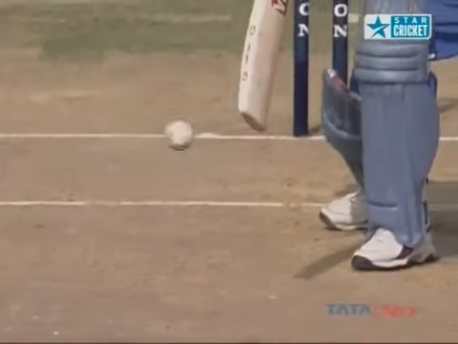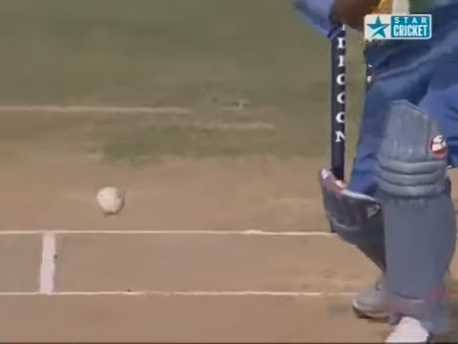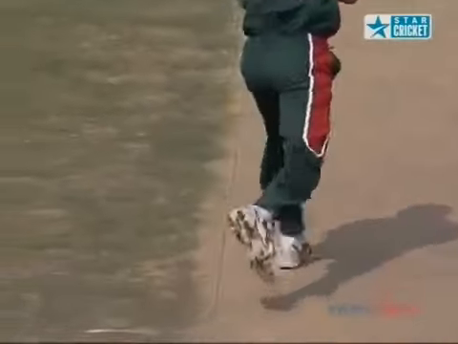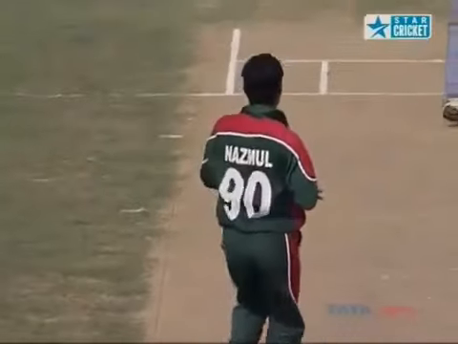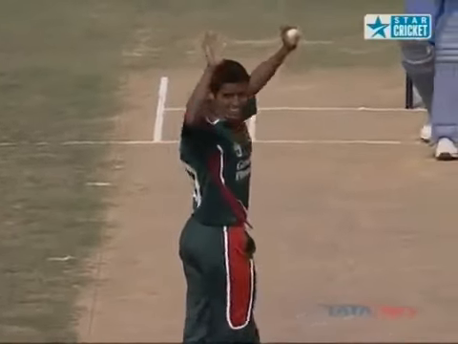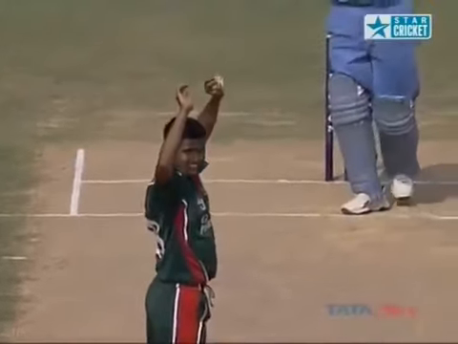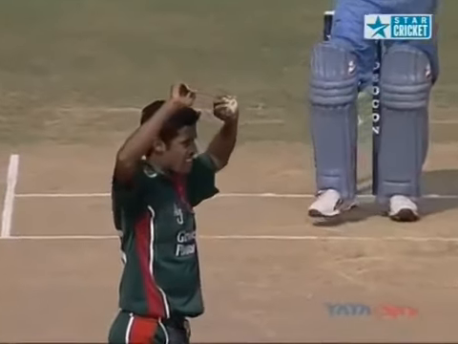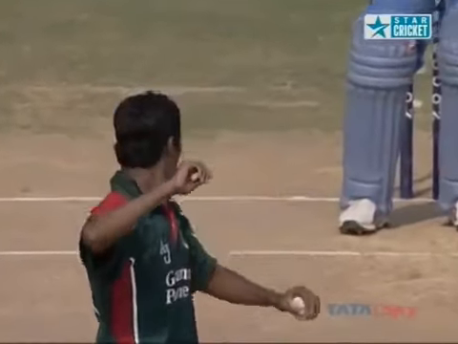Well, it looks pretty apparent from this one, and this will tell you that it's a good idea to have gone into the third umpire. But it took a very, very long time for the umpire at the bowler's end to actually go and ask for the replay.